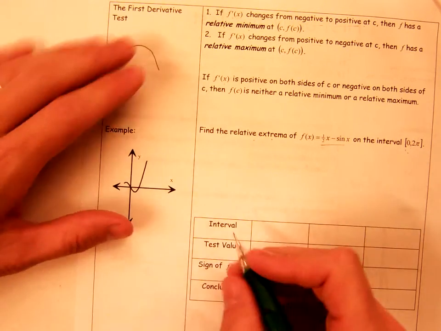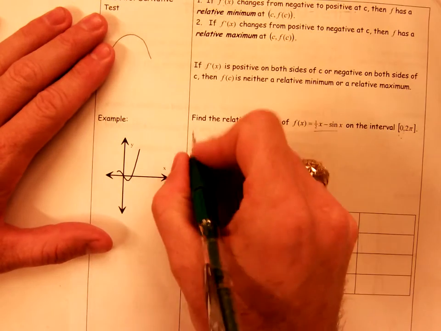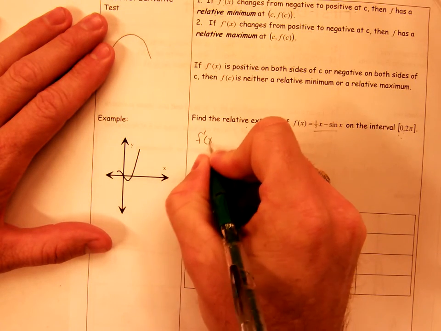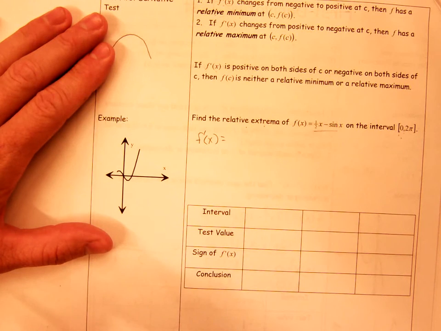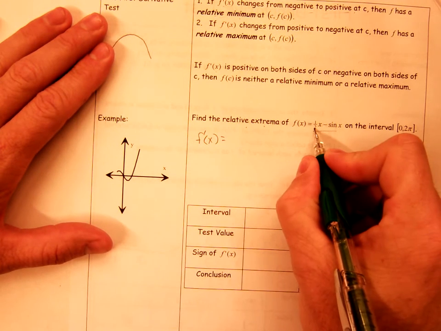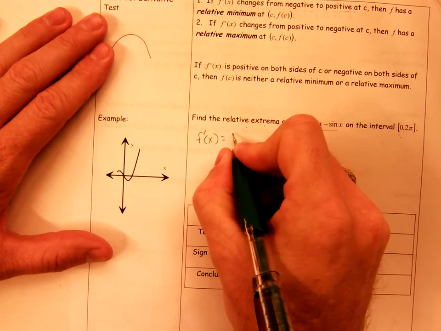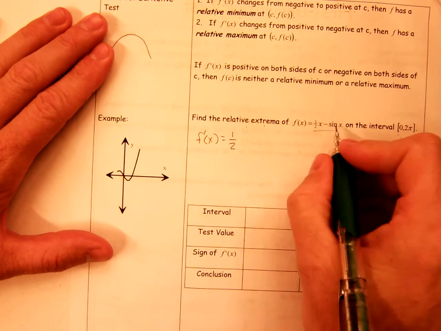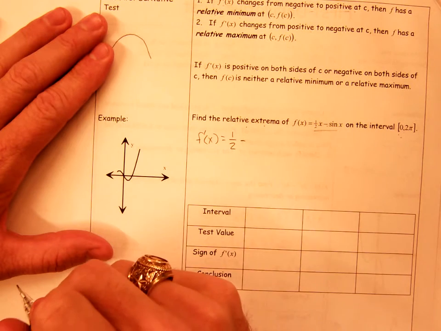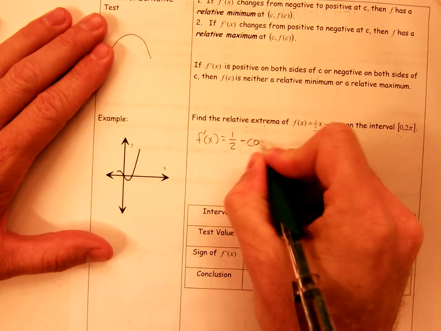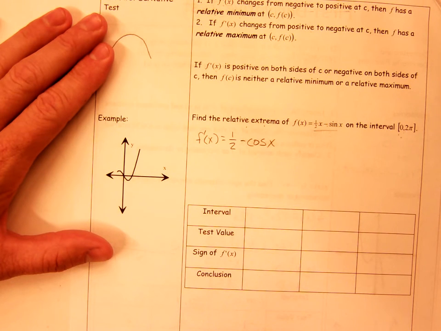All right, so what's the first step always? Very good. Take the derivative. What is the derivative of 1/2 x? 1/2, minus, what's the derivative of sine x? Is there anywhere that is undefined? First of all, is 1/2 undefined anywhere? No. Is cosine x undefined for any x? No. It just keeps undulating.